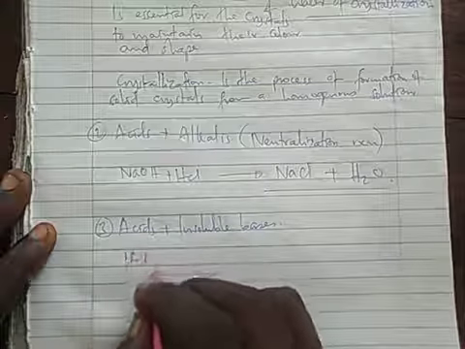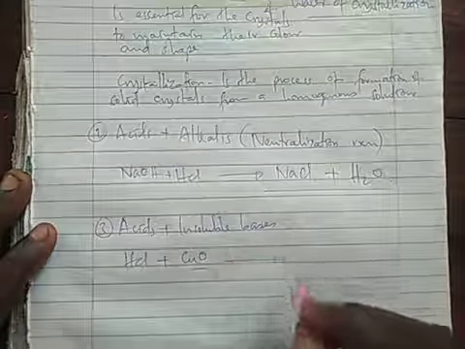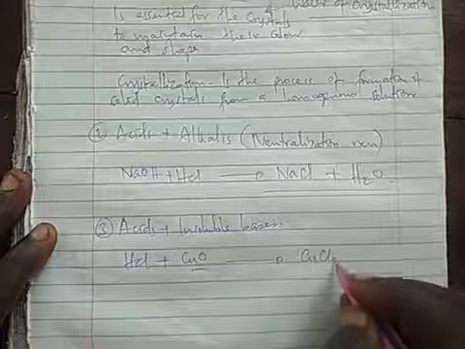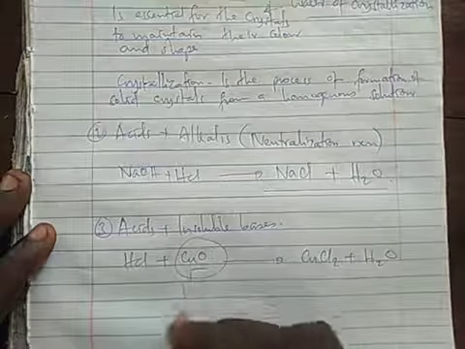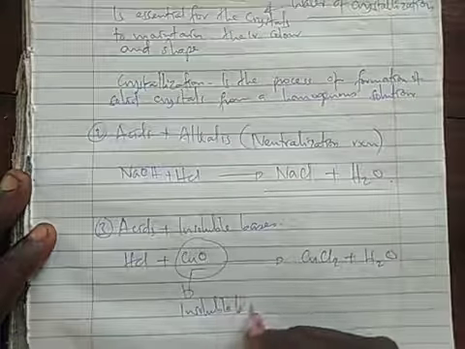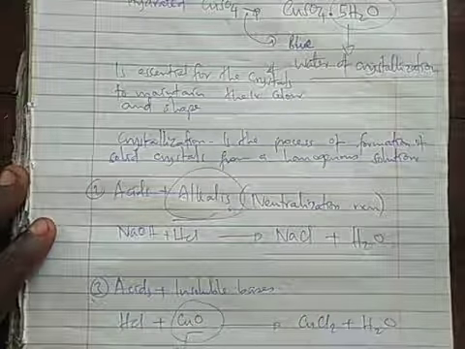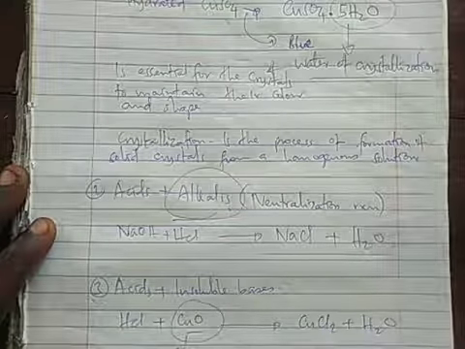For example, the reaction between HCl and copper 2 oxide gives the salt copper 2 chloride plus water. Copper 2 oxide is an insoluble base. The difference between reaction number 3 and reaction number 2 is that number 2 is the reaction between acids and alkalis. Alkalis are soluble bases.